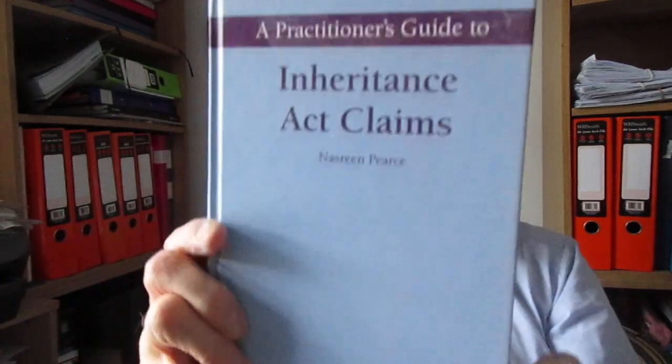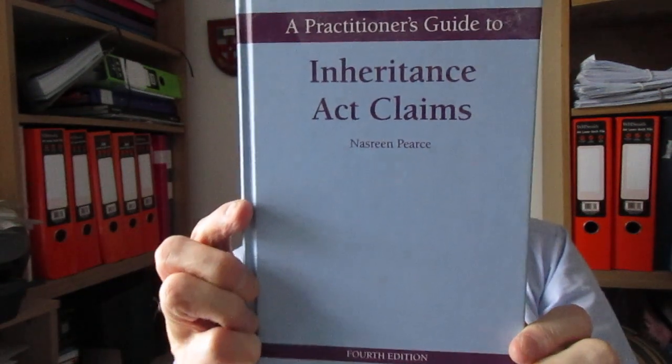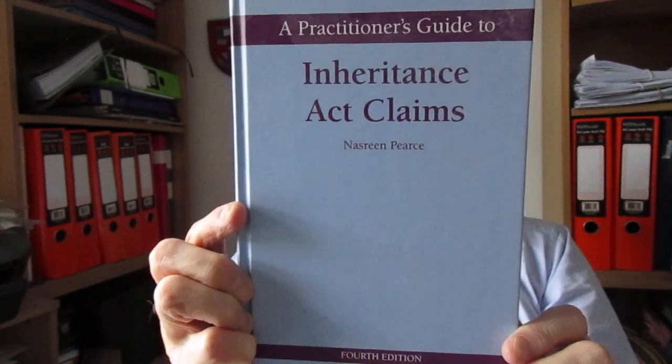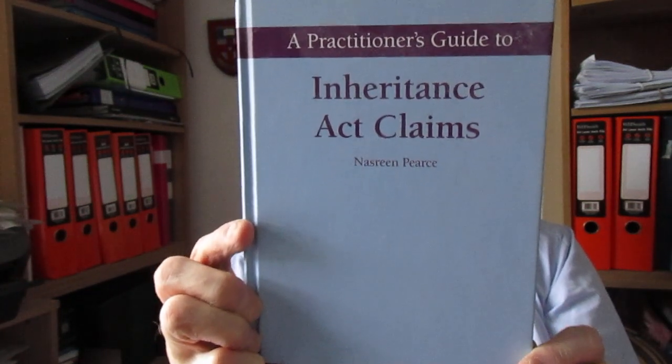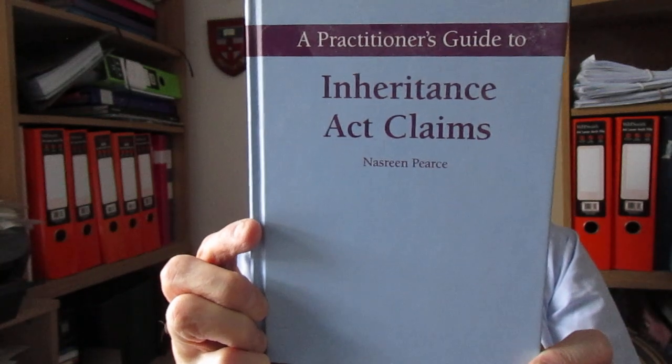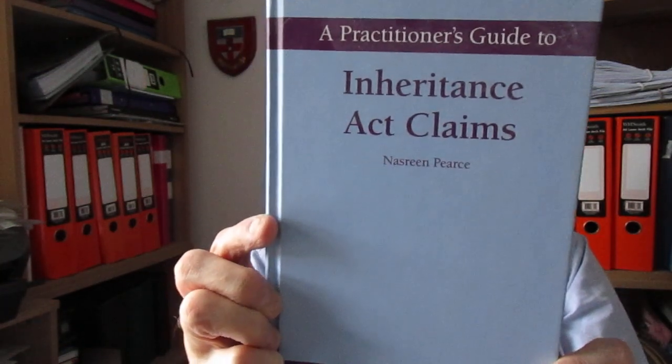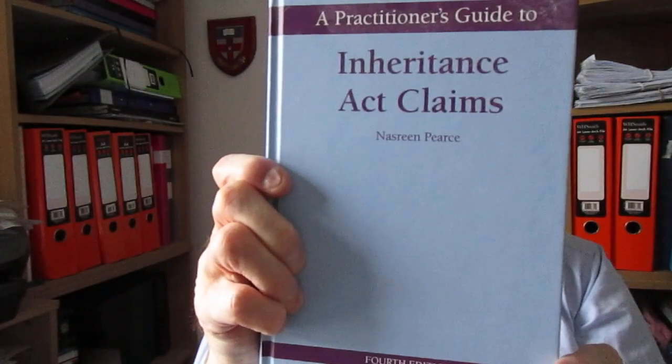I'm looking at this book today from Wildy's. It's Wildy, Simmonds and Hill Publishing, and it's a book called A Practitioner's Guide to Inheritance Act Claims. It's been written by someone called Nasreen Pearce, who's a retired circuit judge, known to many people. This book's now in a 4th edition.